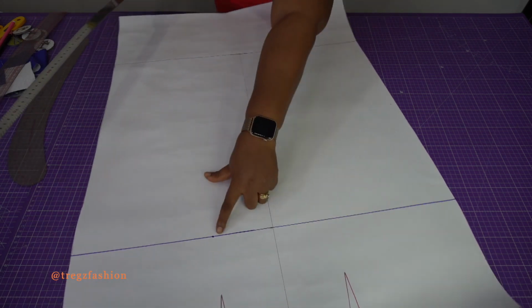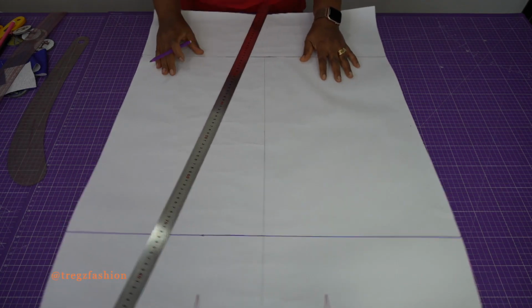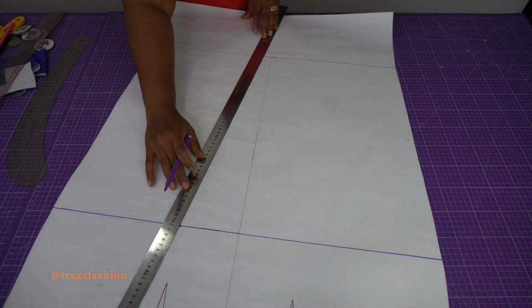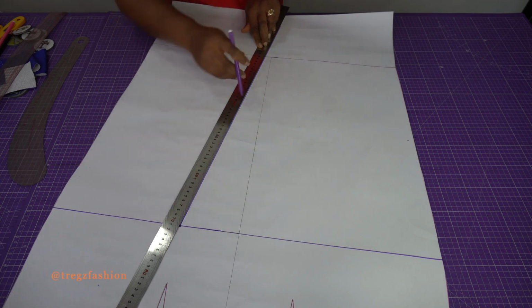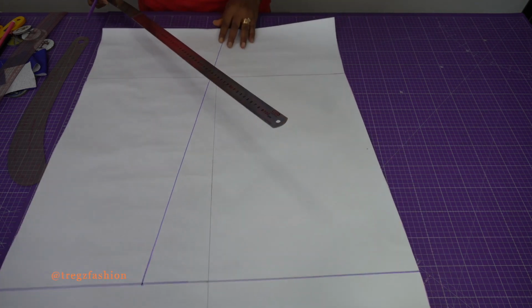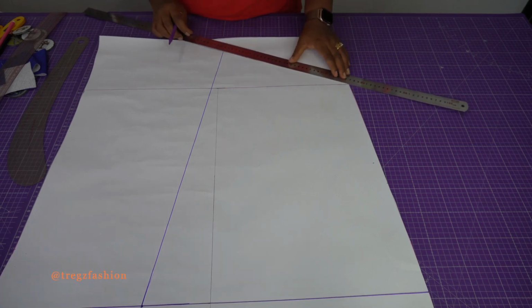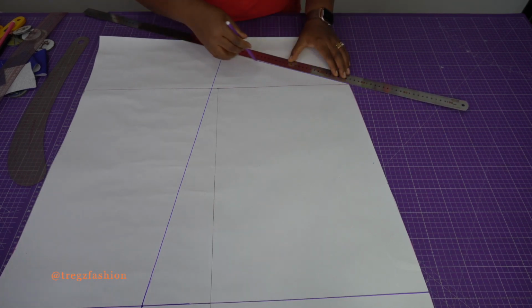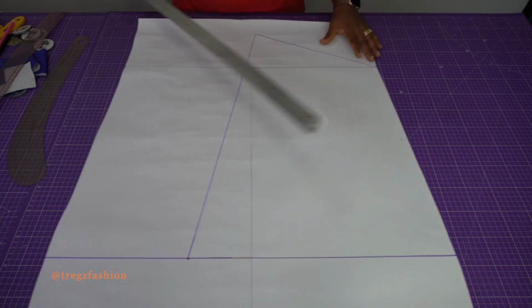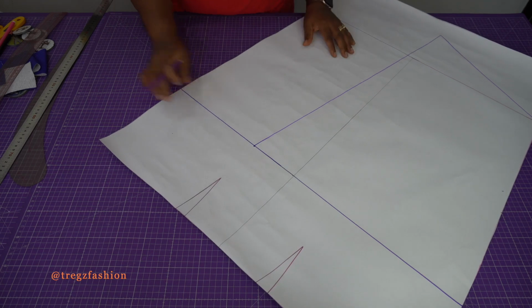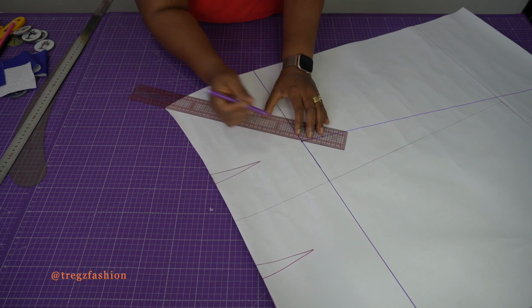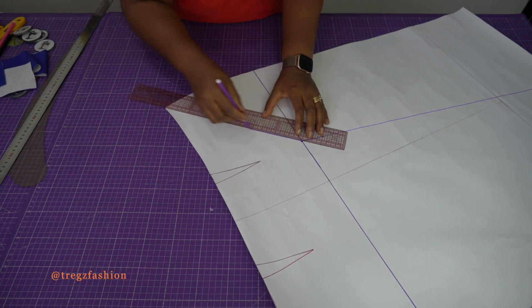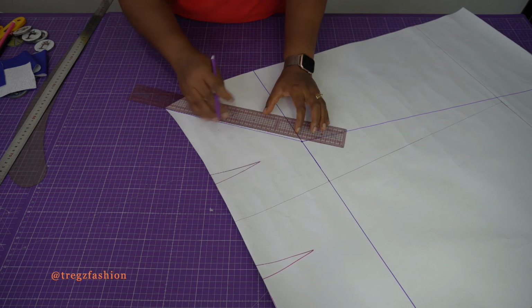So from this point, or from whichever point you want to draw your design, you are going to place your meter rule and then draw your design. Okay, then you connect it from here, from the end here, all the way down to your side seam, just like this. And then for this other part here, you are also going to connect it from this point here where your knot is going to be. You connect it to your side seam on the waistline like that.